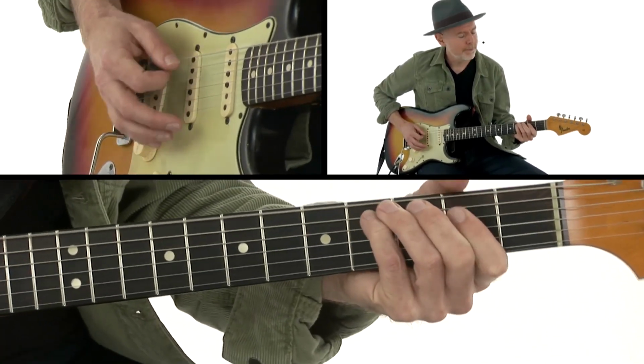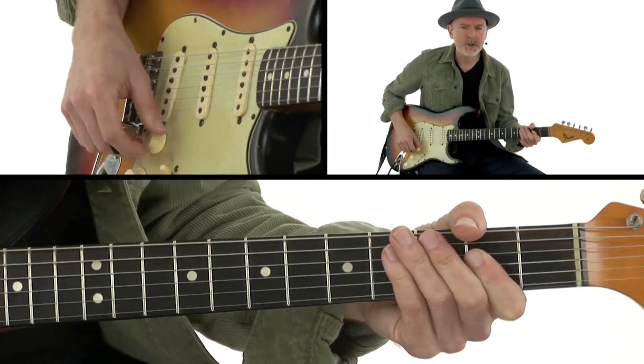Back to the 1. Finish it off. So there you have it, a 12-bar blues using the quick 4.